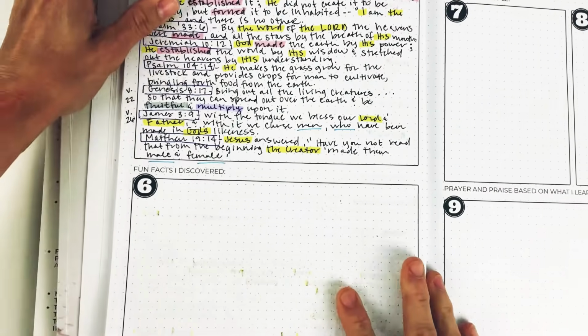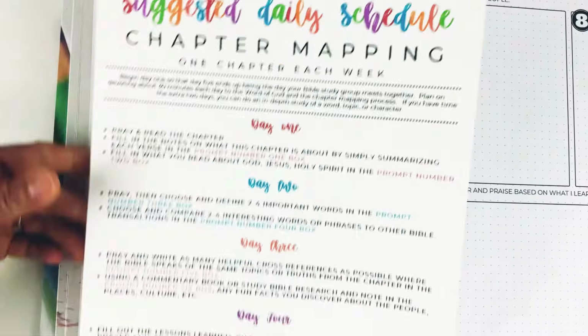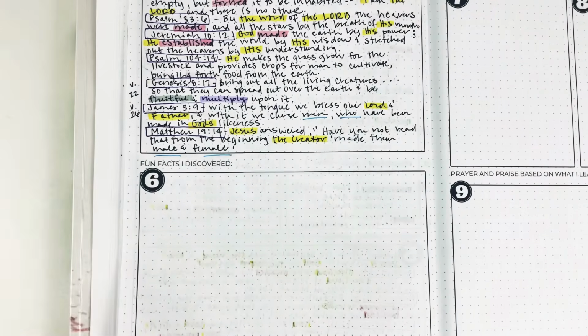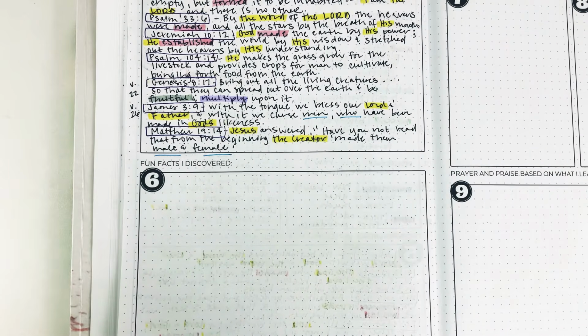Today, we are going to look at fun facts. I think I want to pull this schedule out of here. If you haven't picked this up yet, this is free on my website, so make sure you go and find that for yourself. I'm going to show you a really easy tool that you can use that's absolutely free. This is a very easy way for you to get fun facts for free.